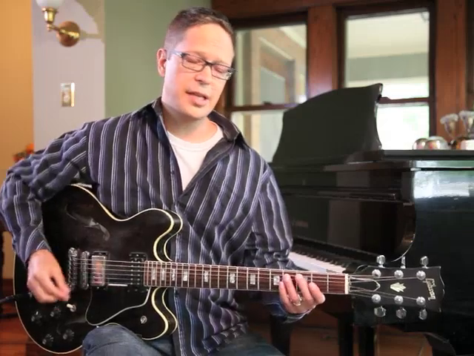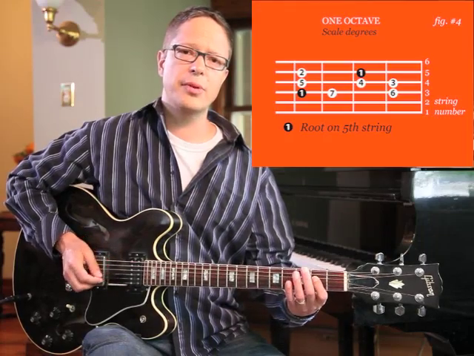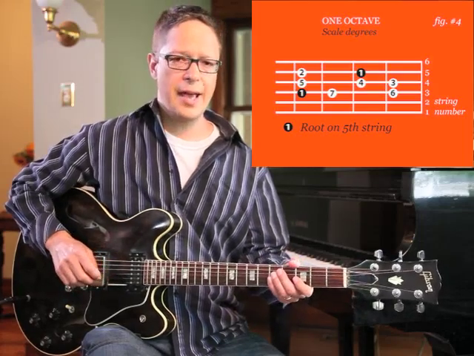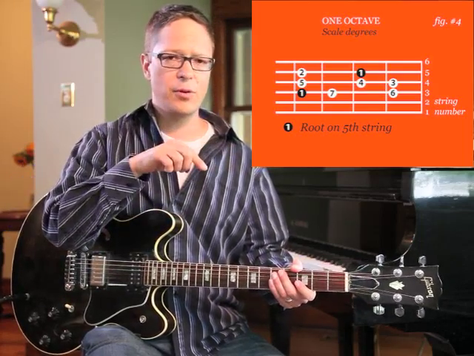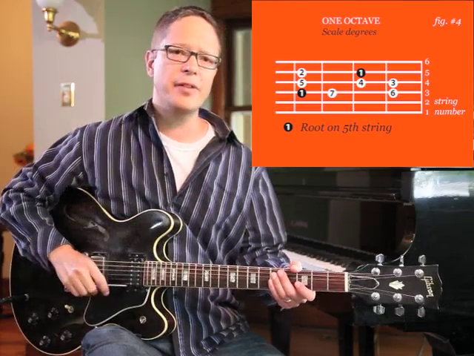So that's our ascending major scale. Once again, with the degree numbers. 1, 2, 3, 4, 5, 6, 7, 1. The half steps lay between 3 and 4, and again between 7 and 1. 2 half steps for every major scale.